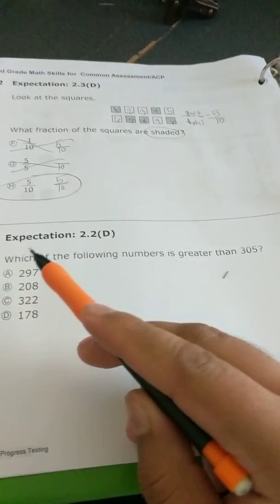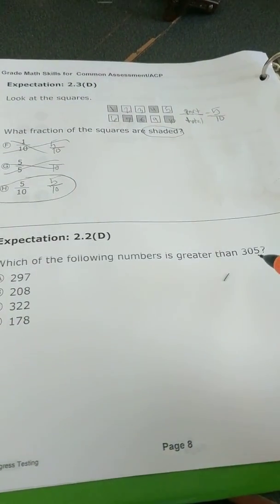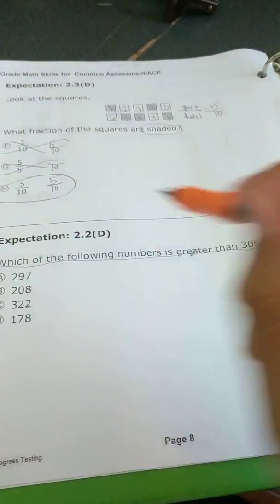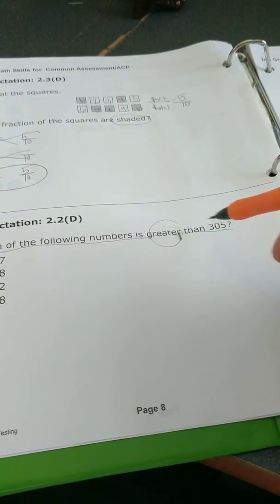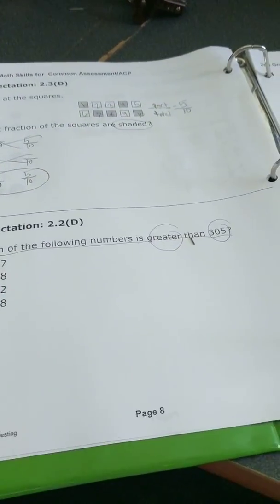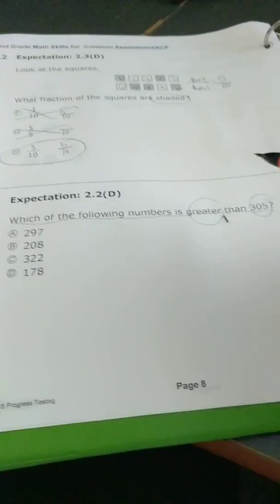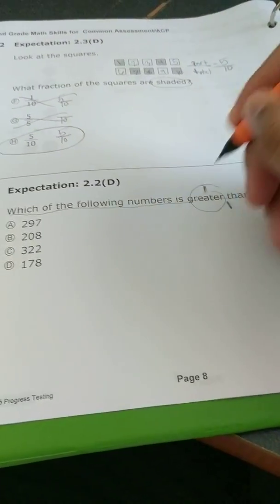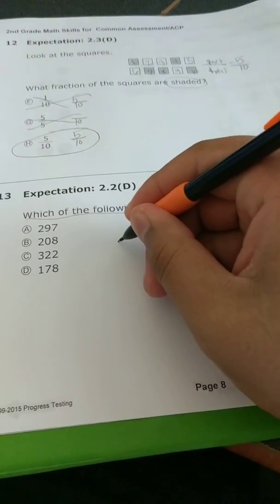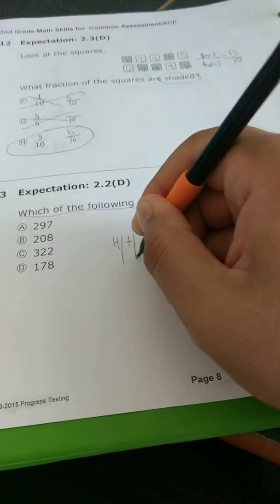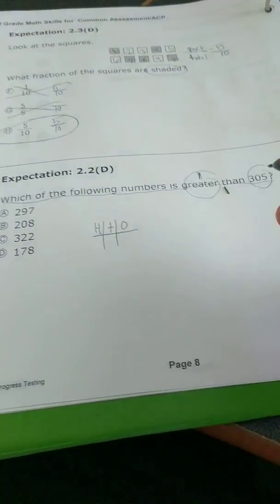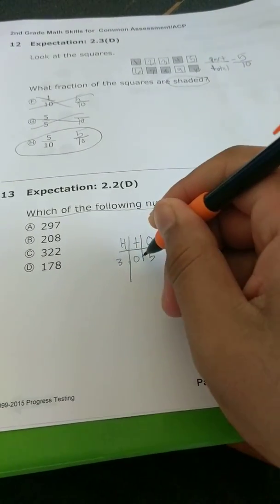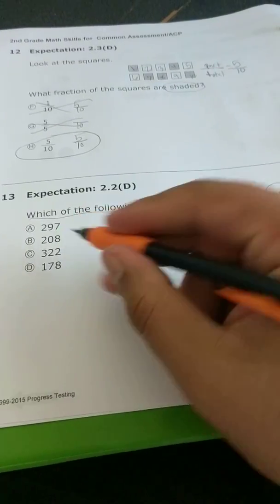Number 13. Which of the following numbers is greater than 305? Underline my question. Greater, 305. Okay. So what I want you to do, if it says greater, it wants a number bigger than this. It wants a number 1. So we got to compare it. So we're going to do our hundreds, tens, ones, and we're going to put this number, 305. We need to find a number 1. We need to beat this number, okay?